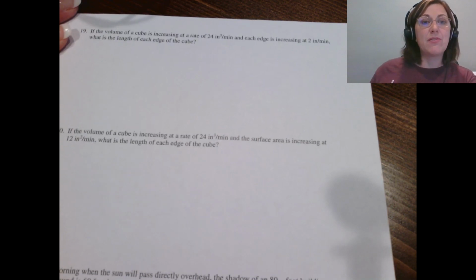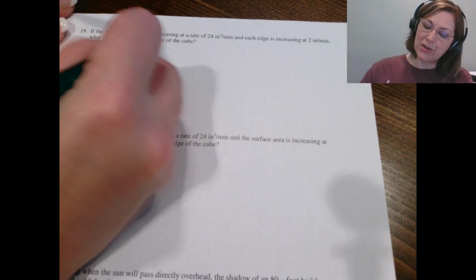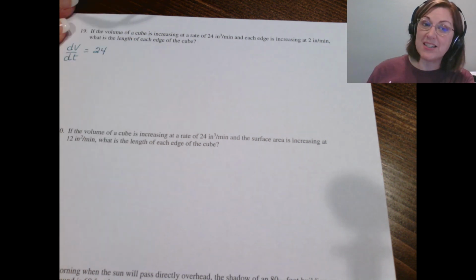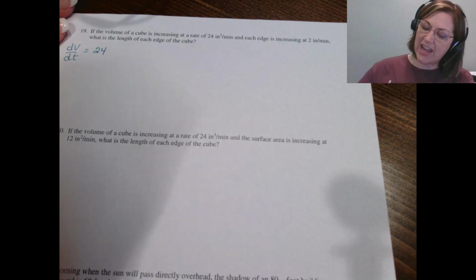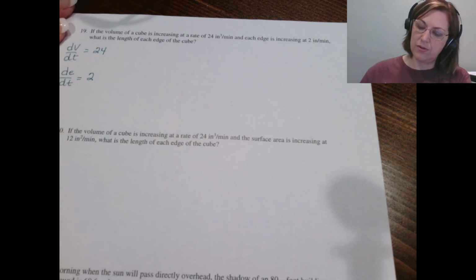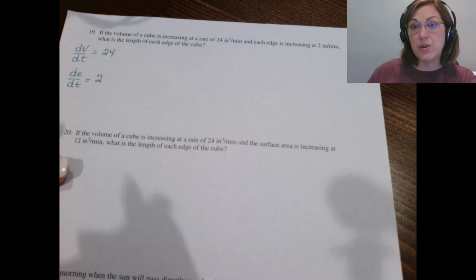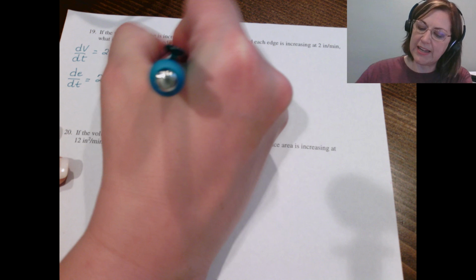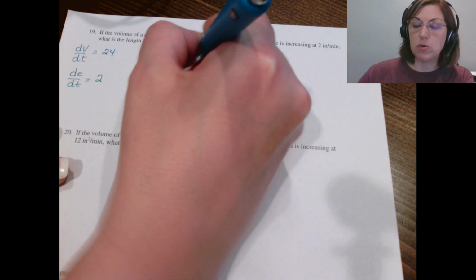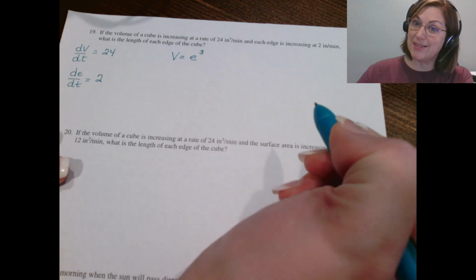Number 19 asks us about the volume of a cube. And it's told it's increasing at a rate. So we know dV/dt equals 24, and it's positive because it's increasing. And each edge, dE/dt, is increasing at 2 inches per minute. So it says, what is the length of the edge when this is happening? So we need a formula that relates volume and edge, which in a cube, we would multiply length times width times height, where all of those are the edges, they're the same. So the volume is e cubed.